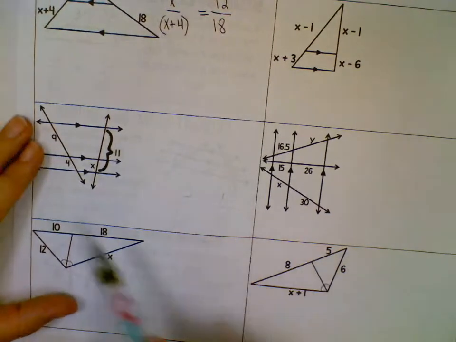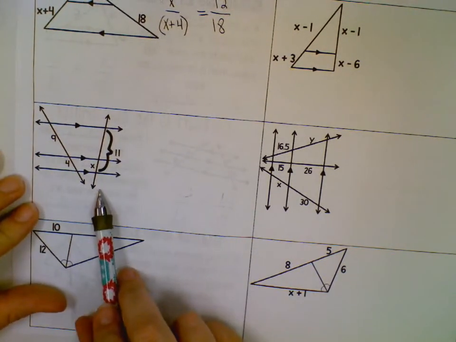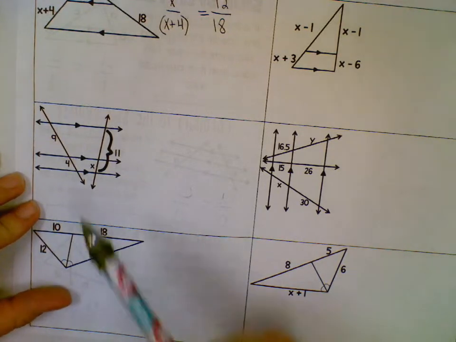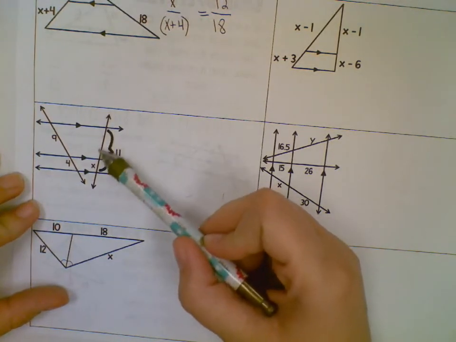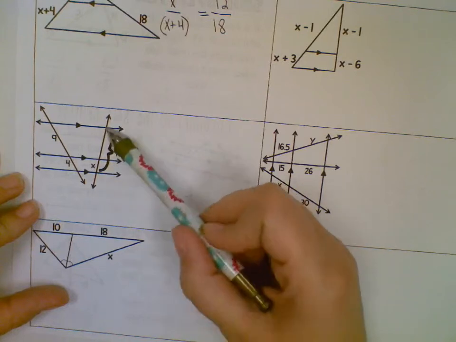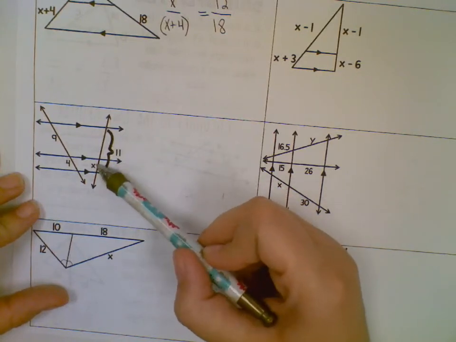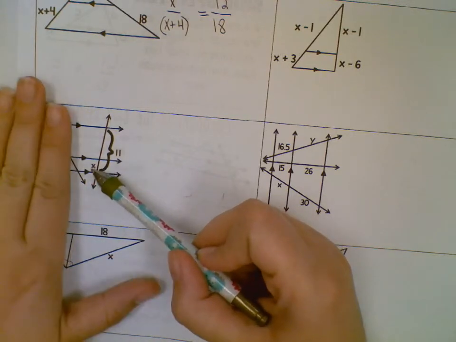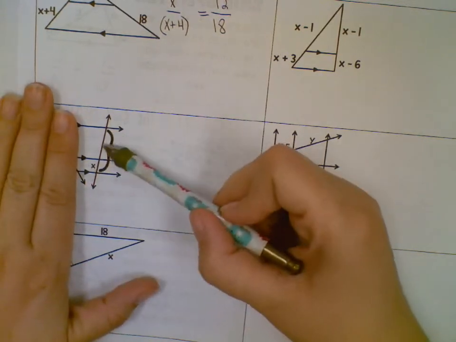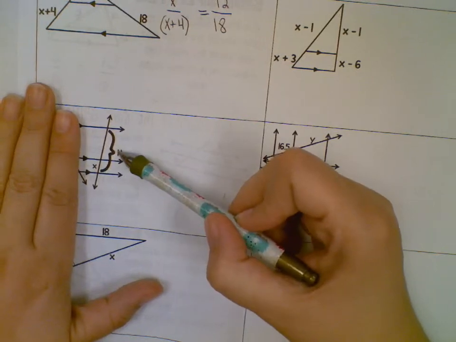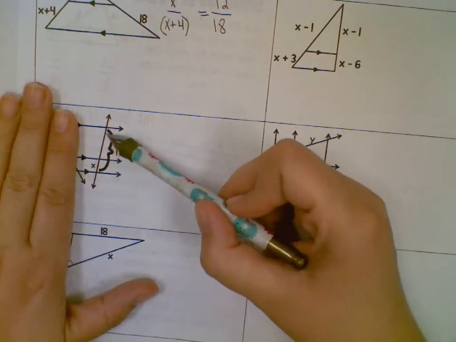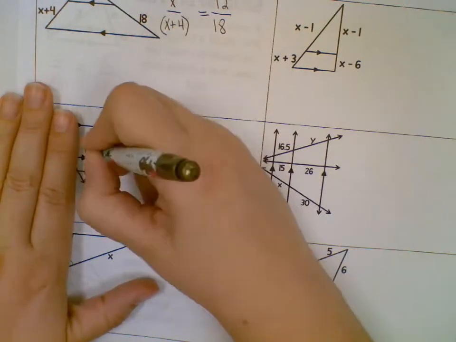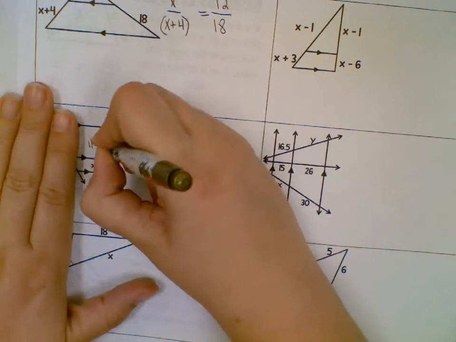Okay, so if we take a look at the next one, this one's a little bit different because it's the corollary, but also they didn't give us this measurement. They kind of made it a little bit harder and told us how big the whole thing is and that this piece was x. So we know that this x piece and this piece together are going to make 11. So if I want to figure out how big this part is, we just have to take away the part down here. So it would be 11 minus x.